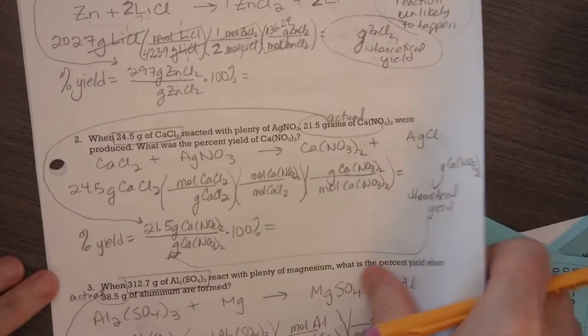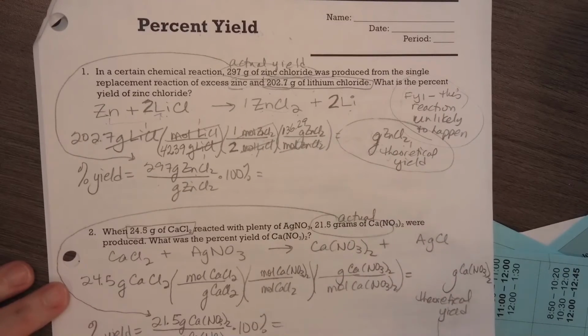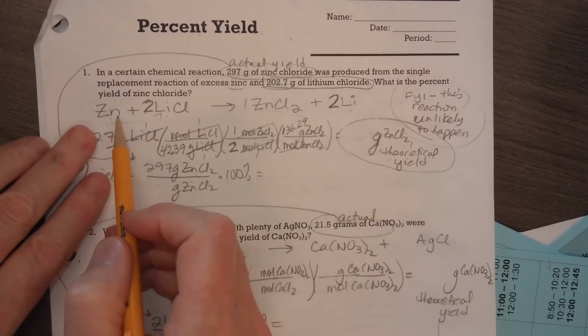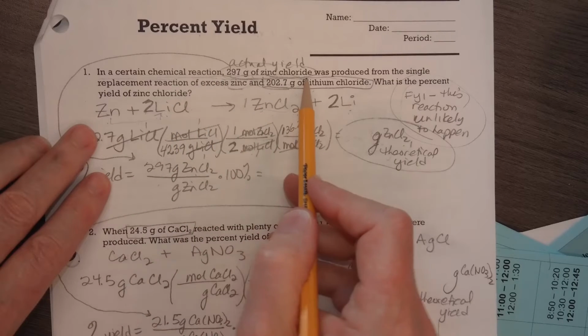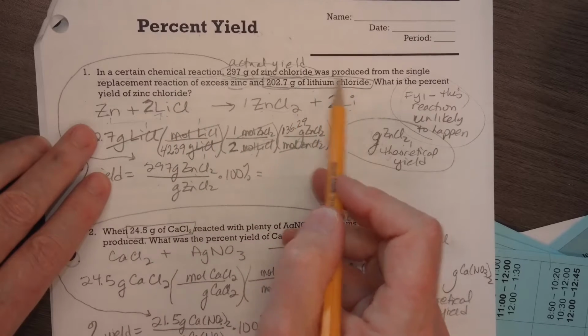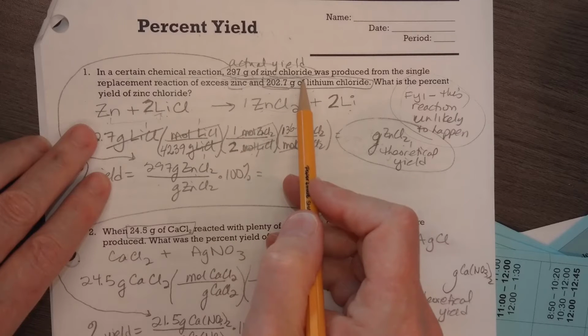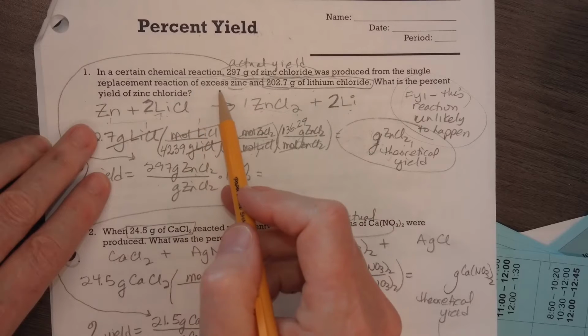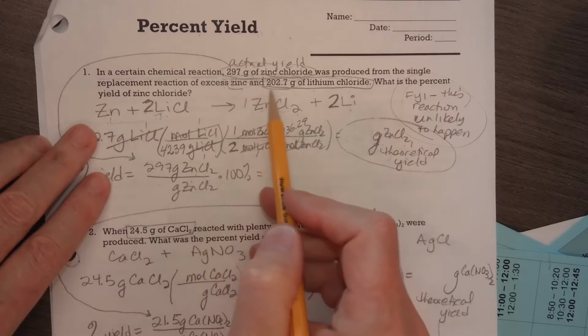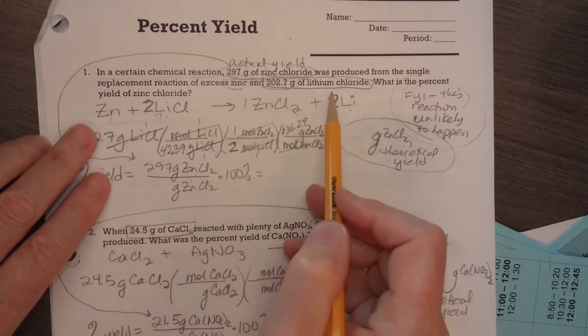I began doing this a few moments ago and I had a phone call, so I ended up working part of this problem without you. First thing I did on this problem, it says I have 297 grams of zinc chloride that was produced. So this is my actual yield. Sometimes they give you the actual yield number first. It was a single replacement reaction of excess zinc and 202.7 grams of lithium chloride.